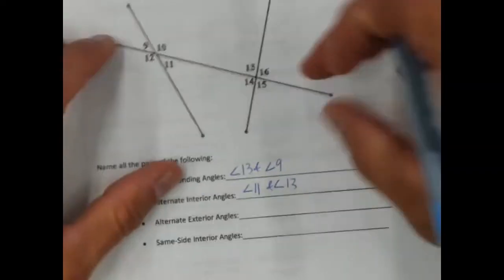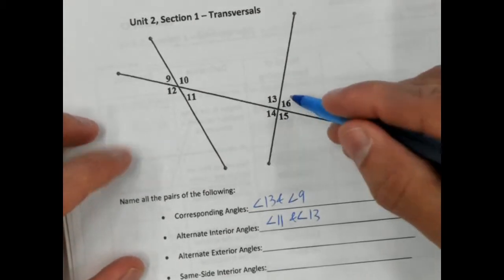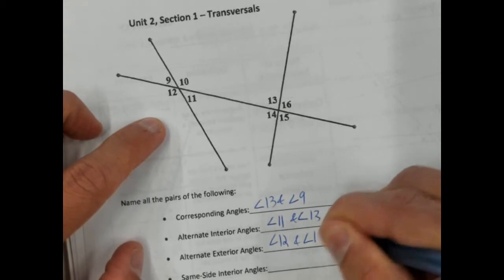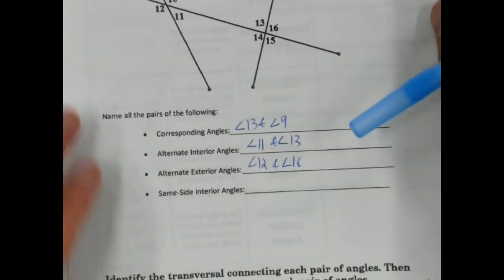Alternate exterior, so this is the outside again, right? So we'll go with 16 and 12. So angle 16 and angle 12. And again, there's another answer you can do for that one.